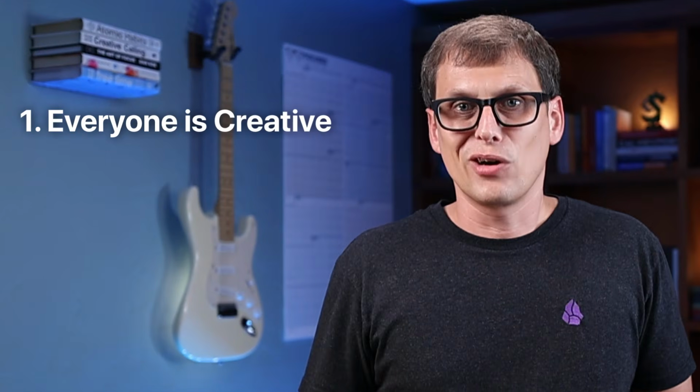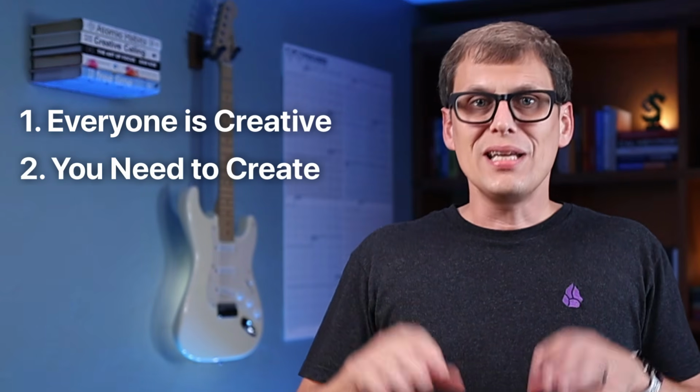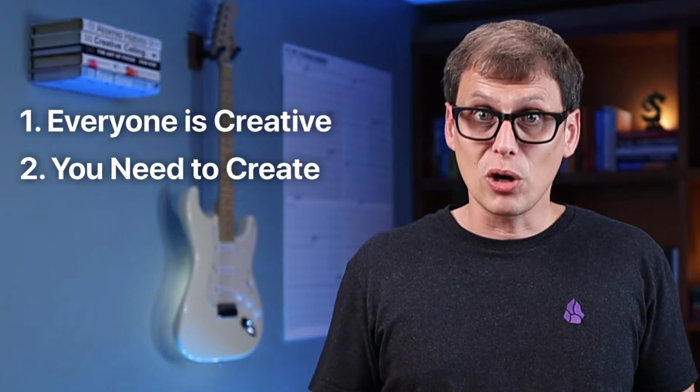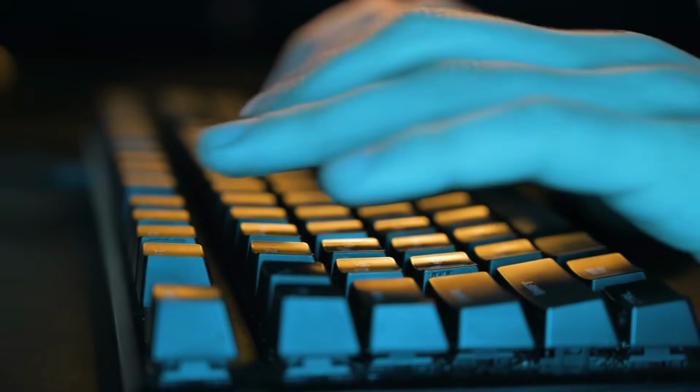That's why I believe that one, everyone is creative in their own way, and two, you need to create something new out of the pieces that you collect. If you don't, you're missing out, because the act of creating something new from the component pieces that you've collected is a critical part of the sense-making process. There's a saying that goes, thoughts disentangle themselves through lips and pencil tips. And I would add to that, and also clicky keyboards.